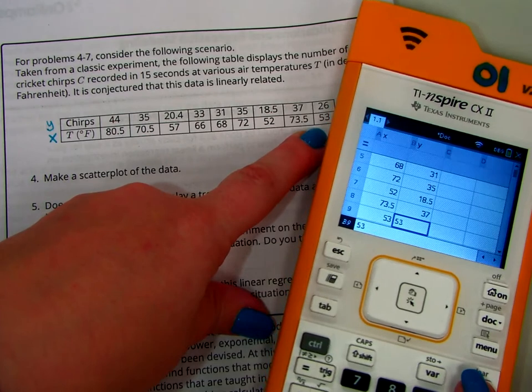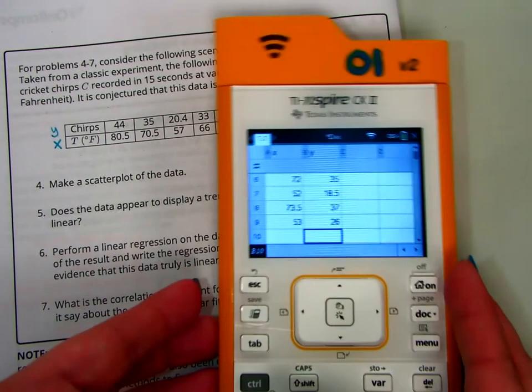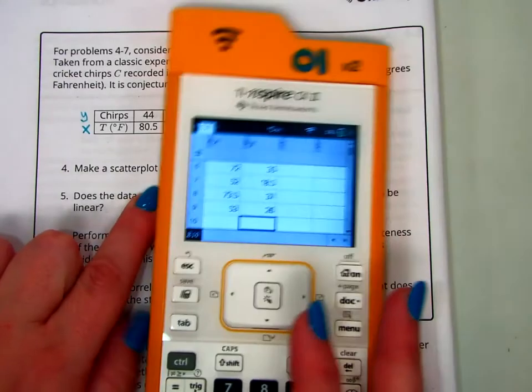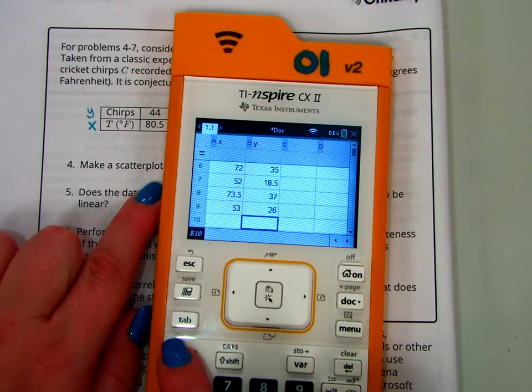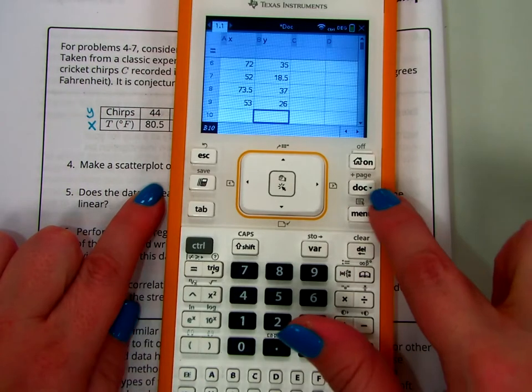73.5 goes with 37, and 53 goes with 26. Okay, so all my data is in here. It says to make a scatter plot, so I'm going to go ahead and do that. I'm going to hit Control, Document.